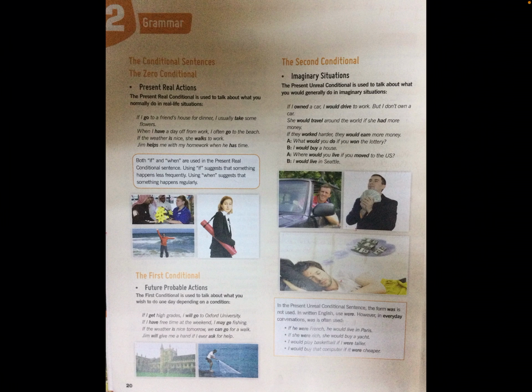We also said the first conditional talks about realistic situations in the present or future. Again, the first conditional talks about realistic situations, real things, now or in the future. And what is the structure of the first conditional? We said that it is if plus the present simple, and then we have will plus the verb, or can plus the verb, or must plus the verb, and this is in the imperative form.